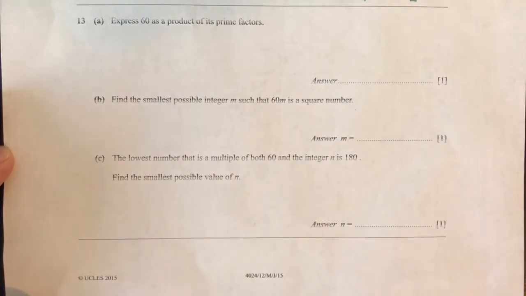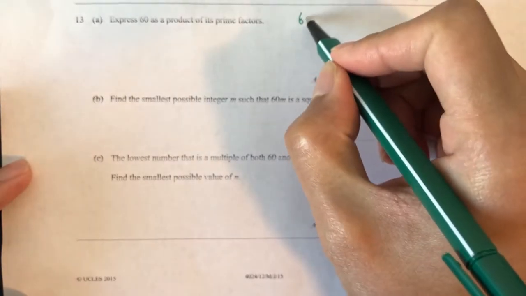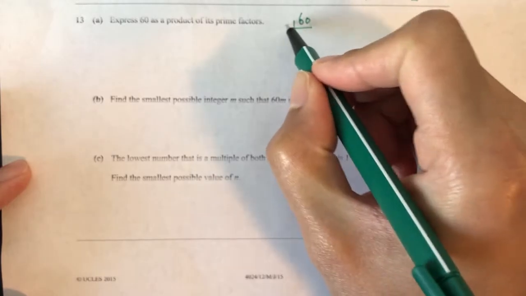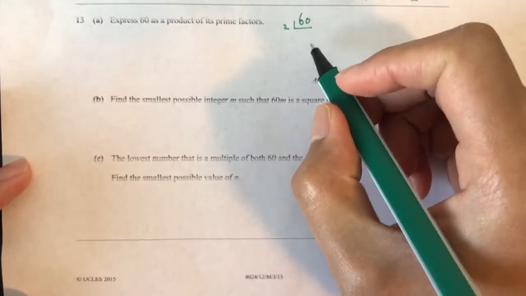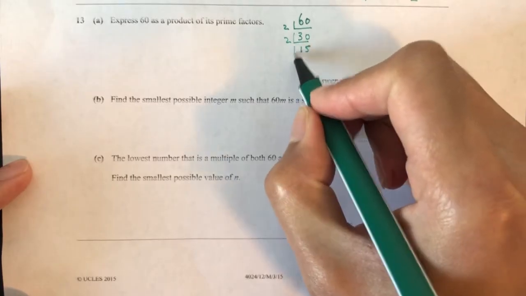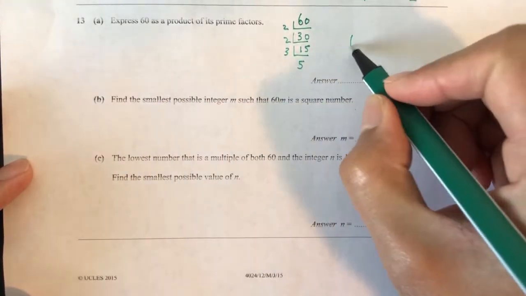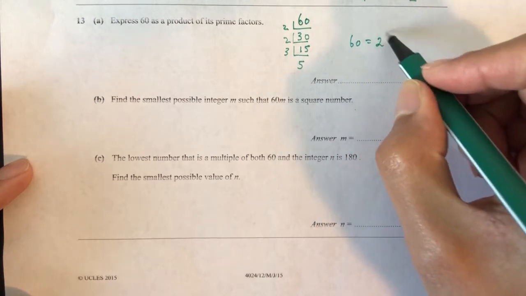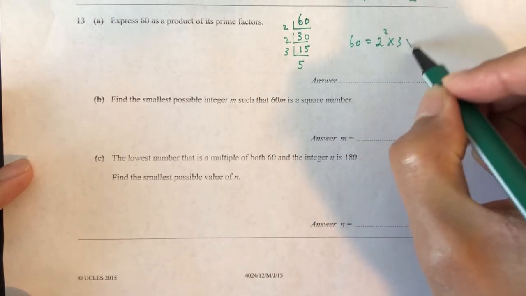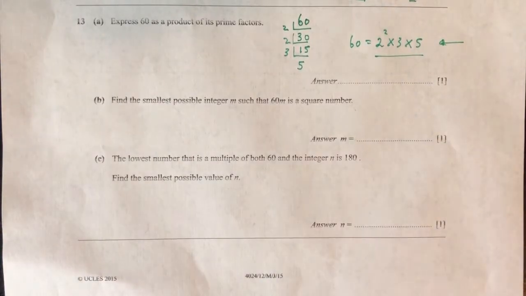Question number 13, express 60 as a product of its prime factors. So this is very easy. 60 divided by 2, we have 30. Divide by 2, we have 15. Divide by 3, we have 5. So 60 is equal to 2 power 2 times 3 times 5. That is answer A. Now moving on to part B.